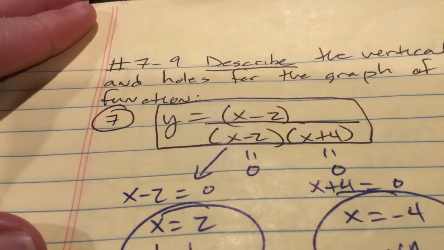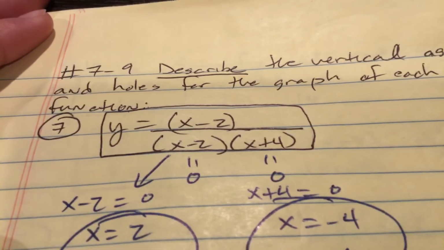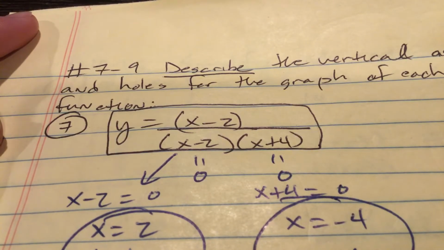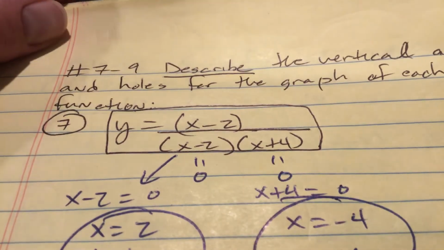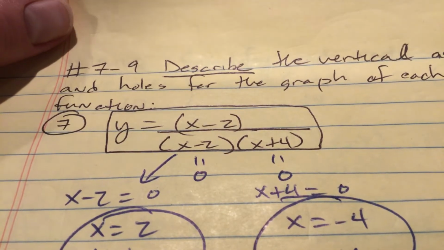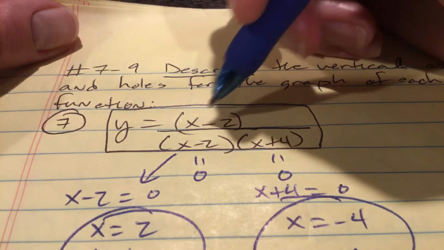You get x equals 2. And x equals negative 4. In the previous 6 examples, we would be done here. But you have to describe what type of discontinuous point each value of x there is.